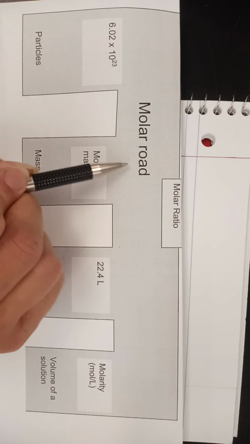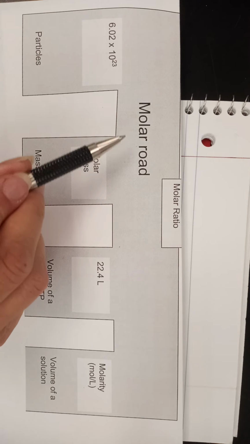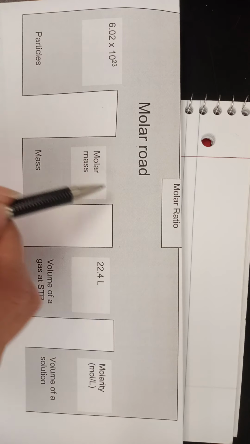Okay, the basic rule that holds fast every time is that absolutely everything you do goes to or from 1 mole, almost. Everything we do has to go to or from moles. You cannot ever go from particles to mass in one single step.